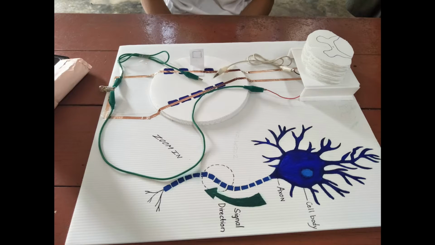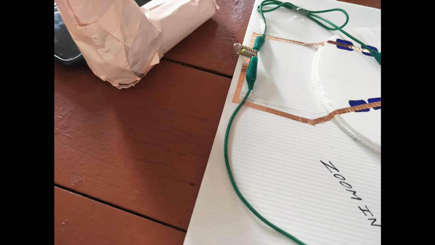When glucose builds up, osmotic damage occurs and causes the Schwann cell to lyse. This is shown in our model by the crocodile clips not being connected. This shows a break in the circuit, which implies a break in the flow to the target organ. As a result, the target organ suffers from loss of sensation, which is shown by the light bulb not lighting up.